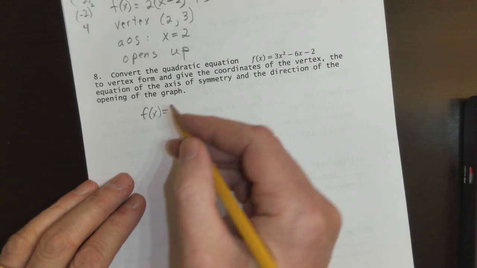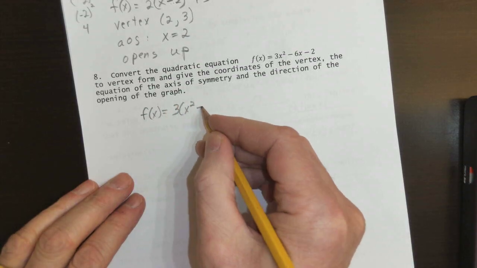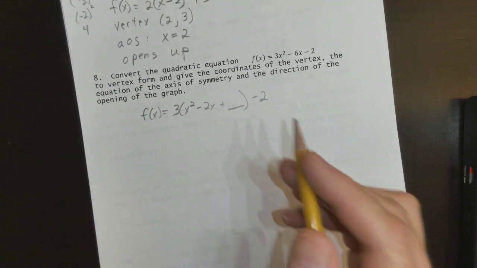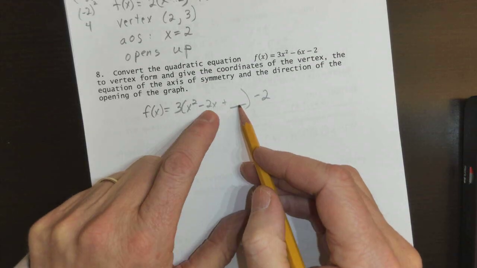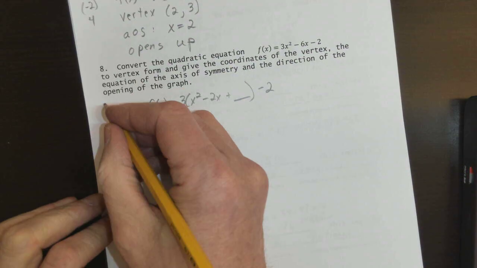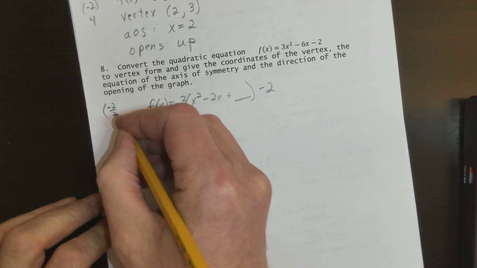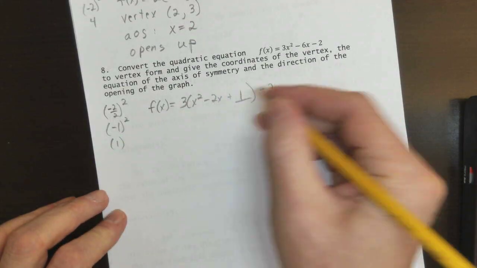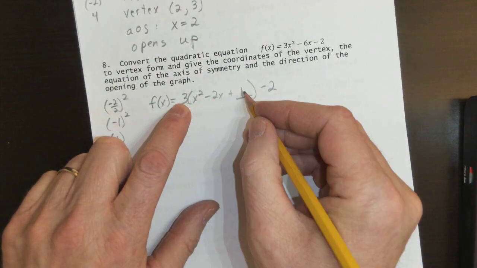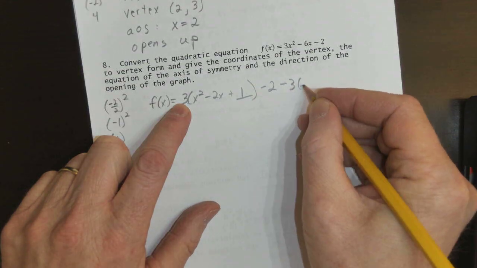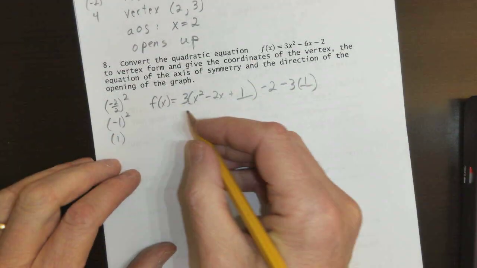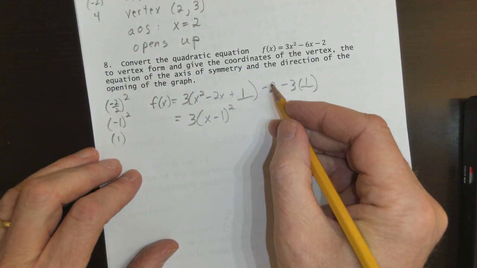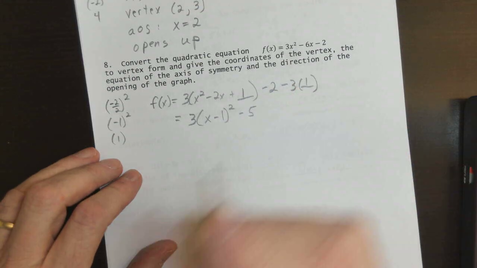f of x equals 3 times x squared minus 2x plus, I'll just leave a blank there, minus 2. Okay. b, which is negative 2, over 2 squared. That is negative 1 squared, which is 1. I'm going to add 1 here. Now I'm adding 3 times 1, so I'm going to subtract 3 times 1 here. And that is 3 times x minus 1 squared. That's negative 2 minus 3, which is negative 5.